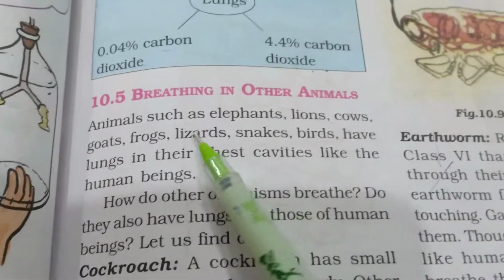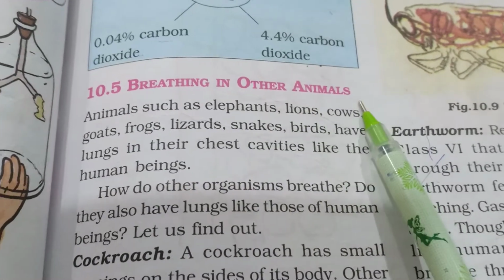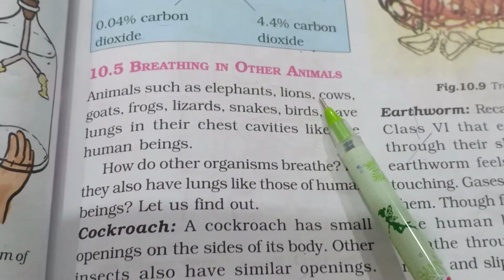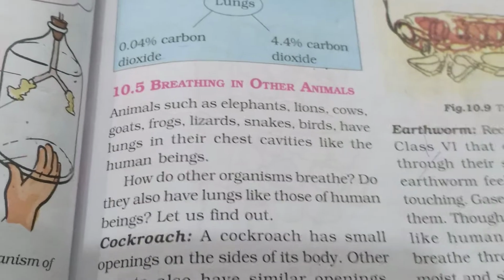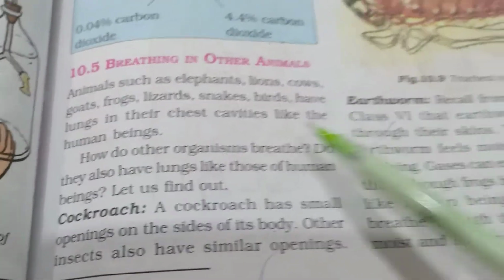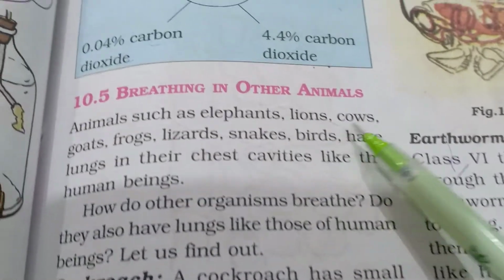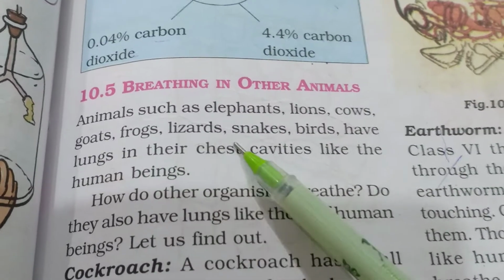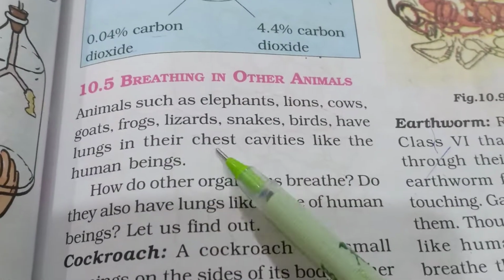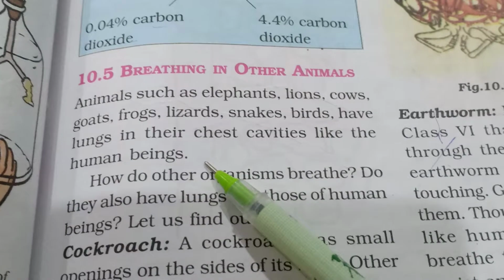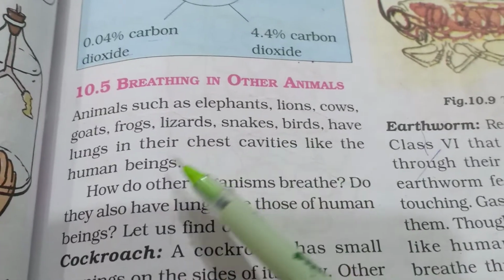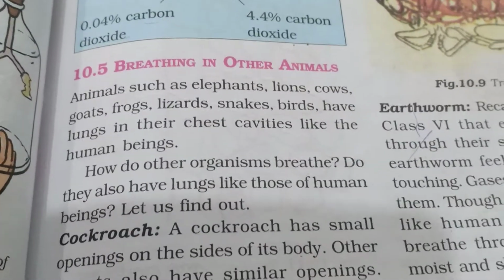Fine. Next, we are going to talk about 10.5, that is breathing in other animals. We have discussed about human beings and we are now going to discuss about some other animals. Animals such as elephants, lions, cows, goat, frogs, lizards, snakes, birds have lungs in their chest cavities like human beings. इन सब के अंदर क्या होते हैं? Chest cavity होती है जैसे कि हमारे अंदर होती है.